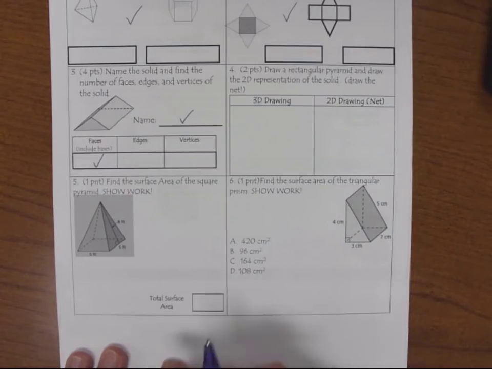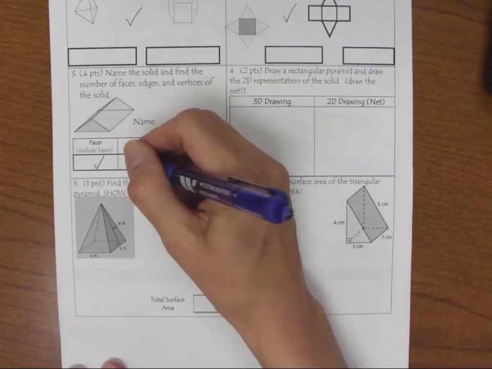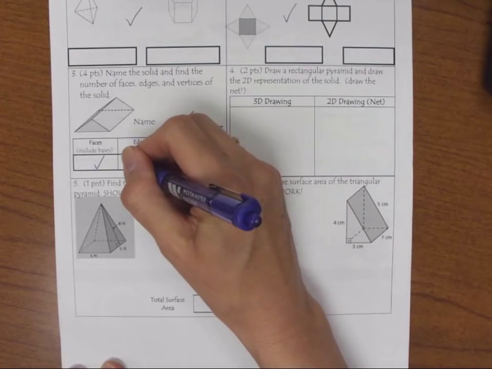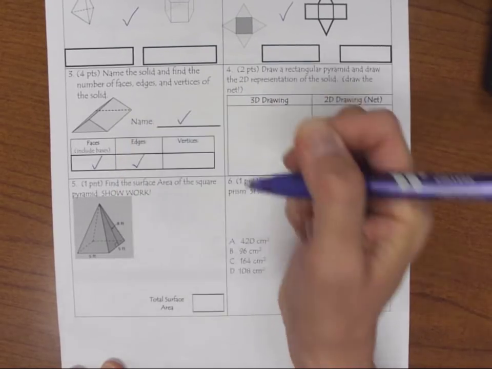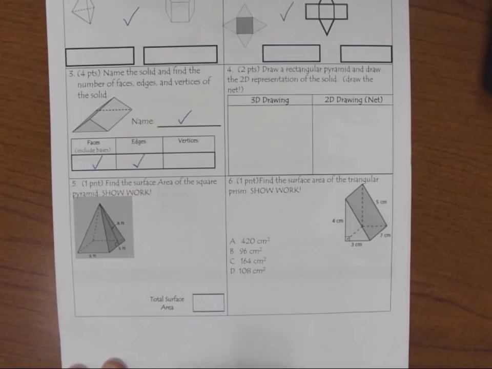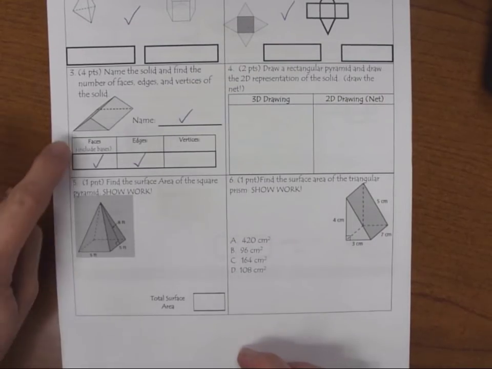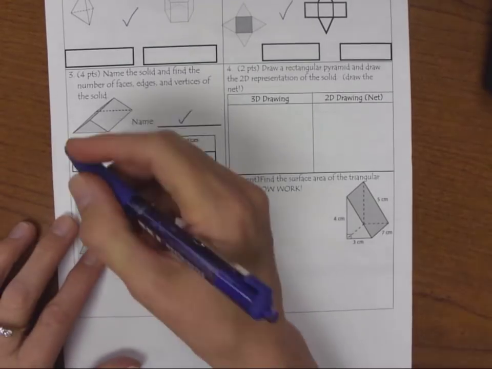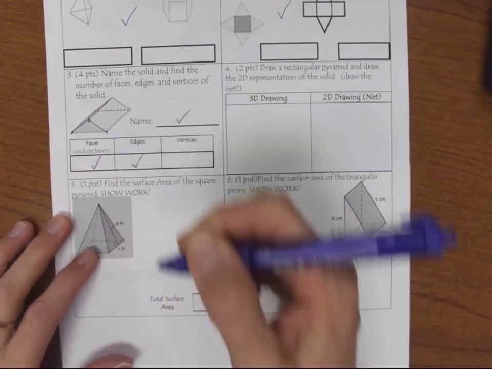Edges. These are like your straight lines here, the edges. So look, 1, 2, 3 for that triangle, 3 for the other triangle. Write it in. Vertices are where all the edges come to meet at a point. You've got a point right here, 1. You got a point right here, 2. You have a point right here, 3. And there's 3 on the other side. So how many vertices?